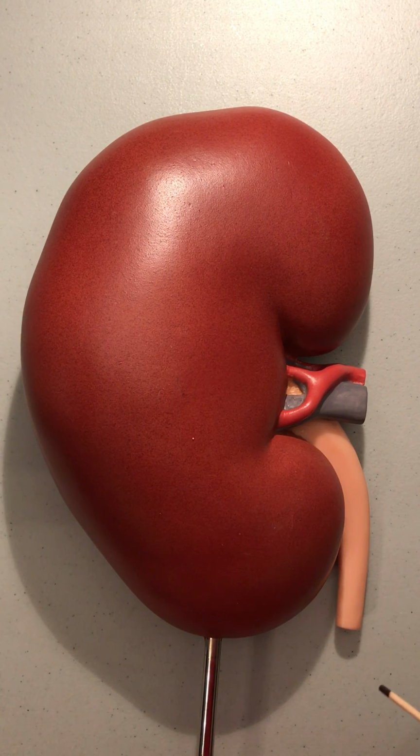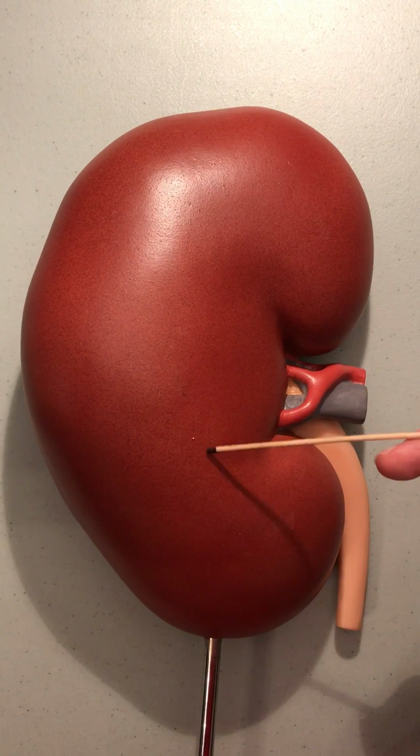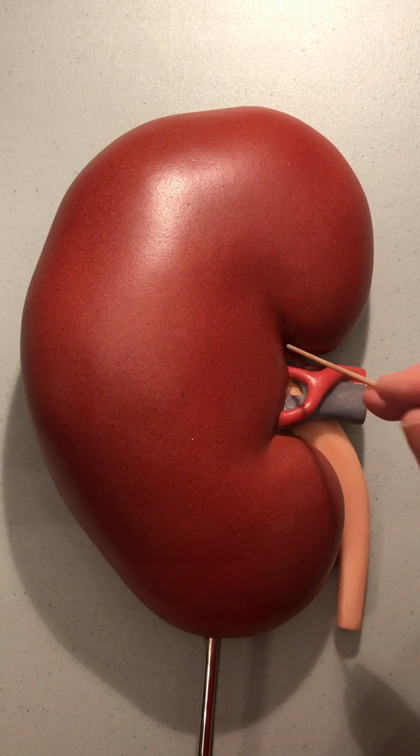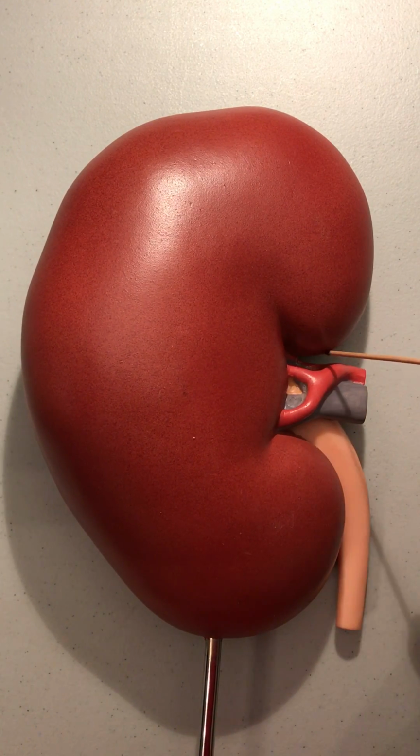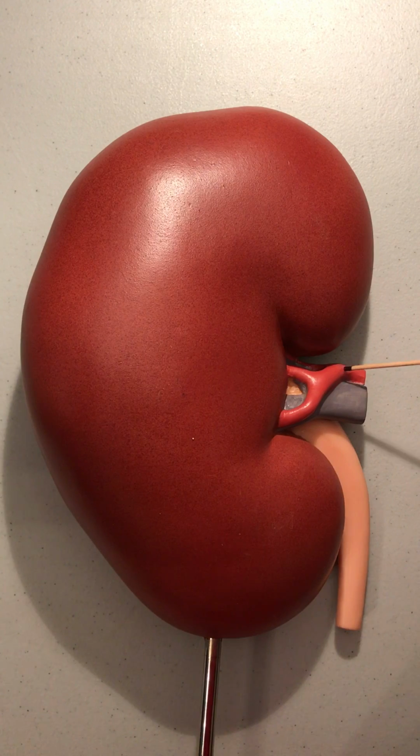Okay, here is our kidney. So let's look at some of the parts. This outside covering is called the renal capsule. This indentation here is called the hilus. Sometimes it's called the hilum. Here's the renal artery, renal vein. This is the ureter, which is going to drain the urine away down to the urinary bladder.